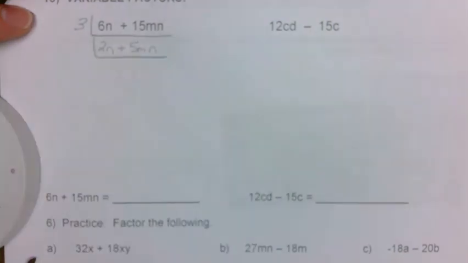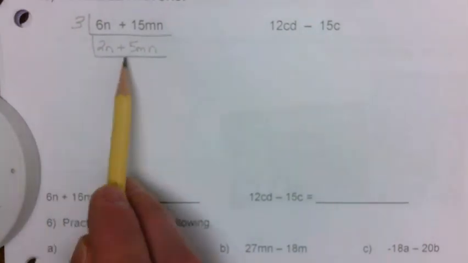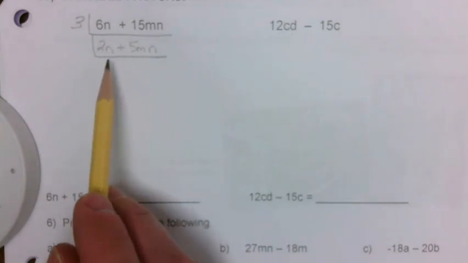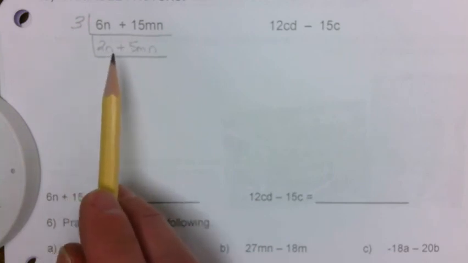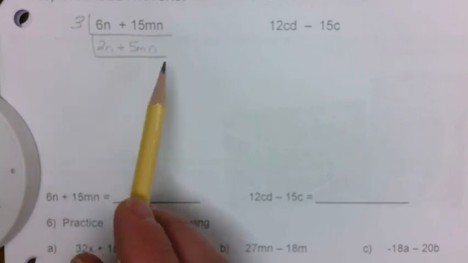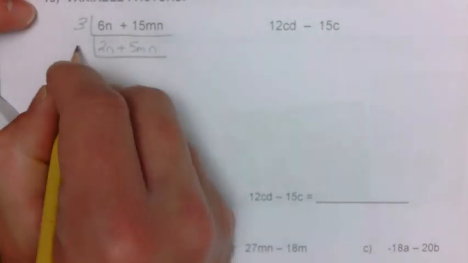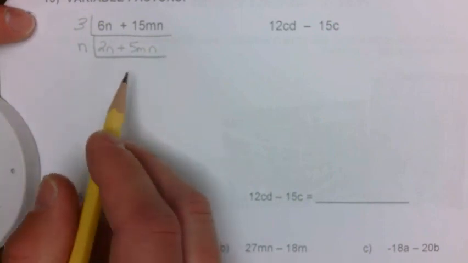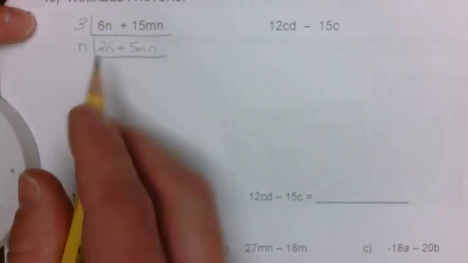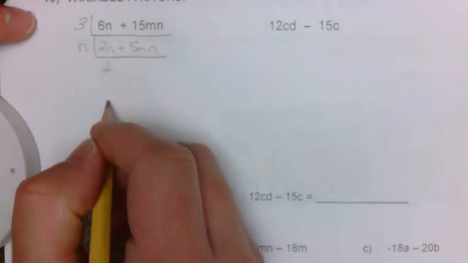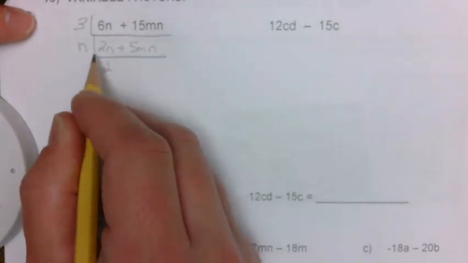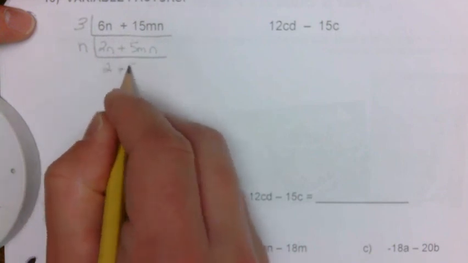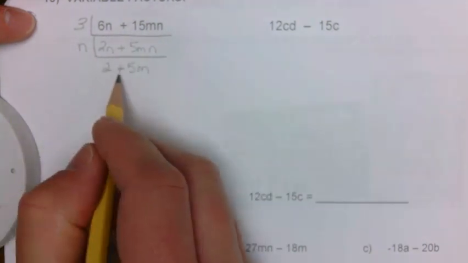Okay, so now I'll use my ladder around 2n plus 5mn. And if you look at the numbers 2 and 5, you might notice that they don't have a common factor besides 1. However, if you look at both terms, notice that they both have the variable n in them. Variables can be common factors as well. So I'm going to divide each term by the variable n because n is in each term. 2n divided by n is just the number 2. 5mn divided by n is just 5m. So we end up with 2 plus 5m.